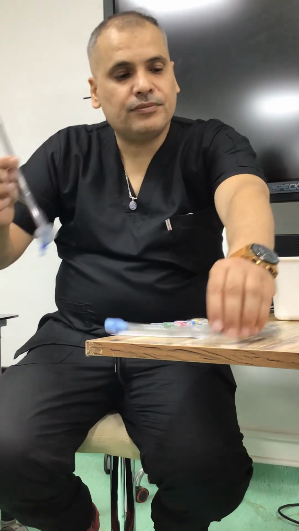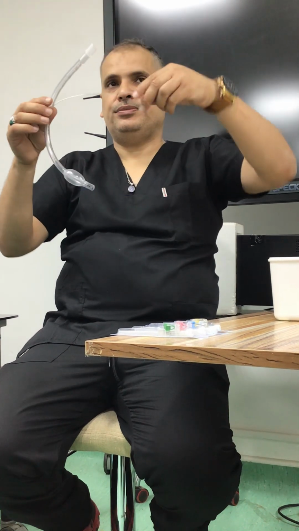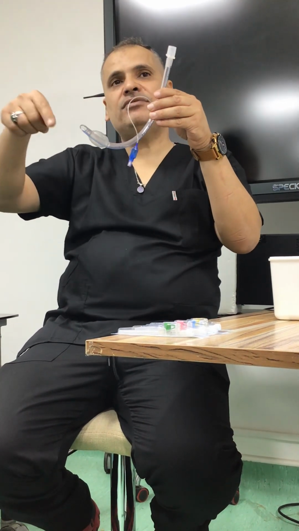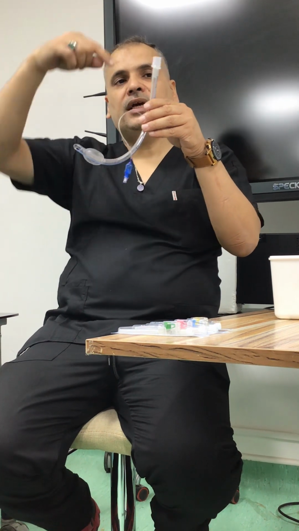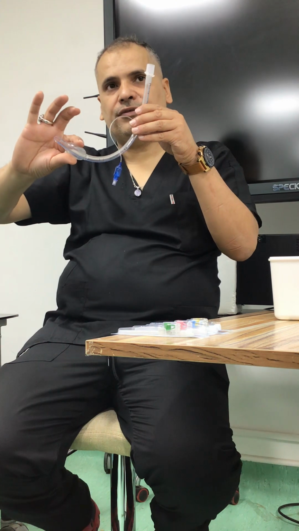Now we talk about the endotracheal tube. The endotracheal tube is a manufactured curved tube. It has a connector, tube, and cuff. Now we talk about the importance of the cuff present in the endotracheal tube.